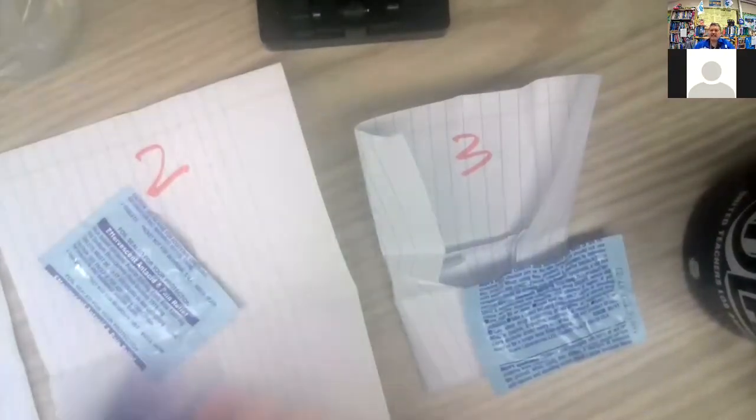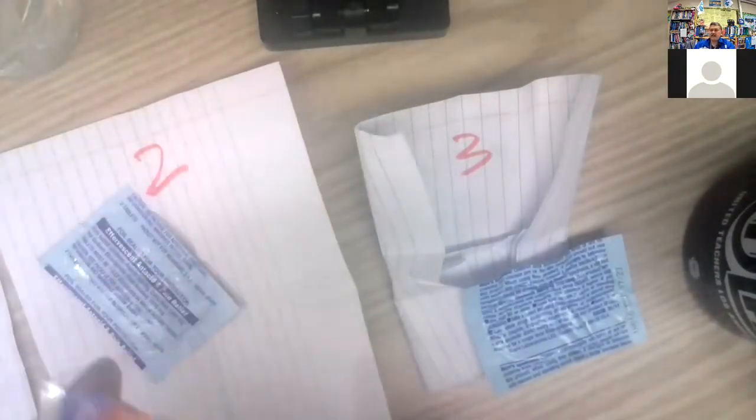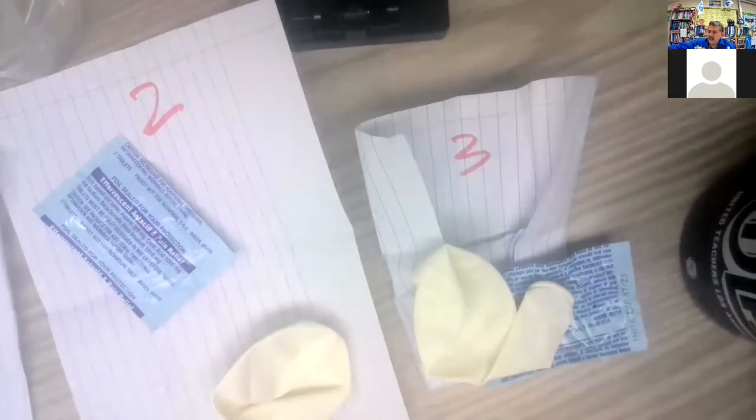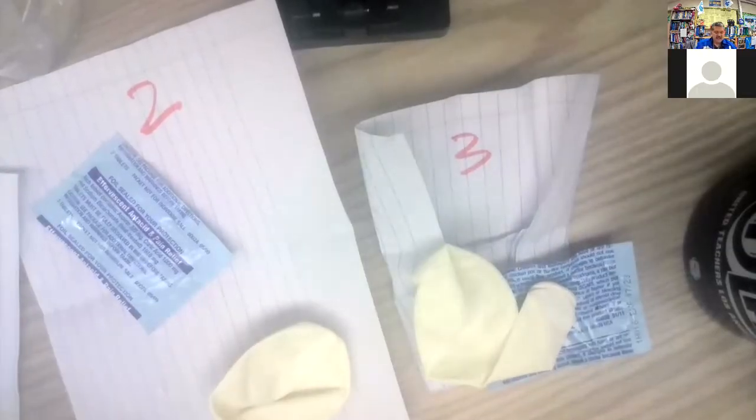So now I got my onesie and my twosie and my 3 over here. Grab some balloons from my bag. They are right here. 1, 2, 3, one for number 1. Let's see, do I have a Sharpie? I do. I'm going to put a 1 on this.